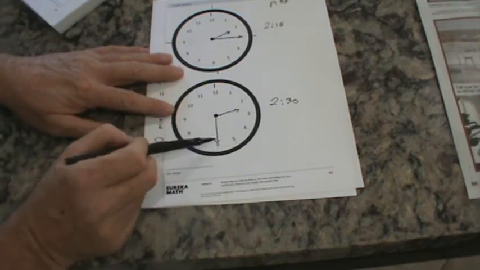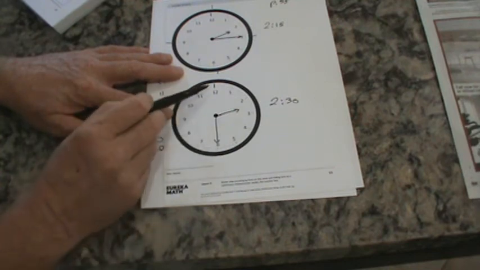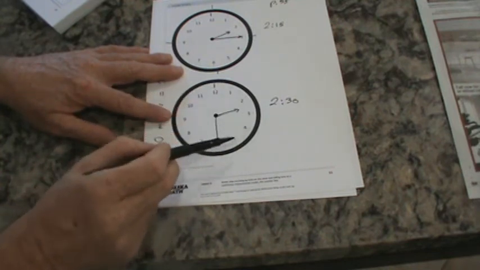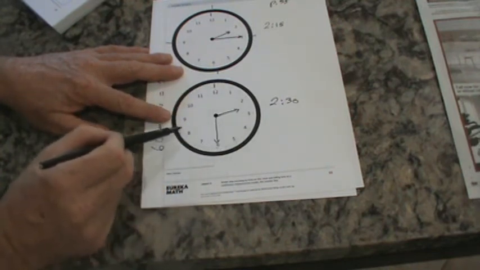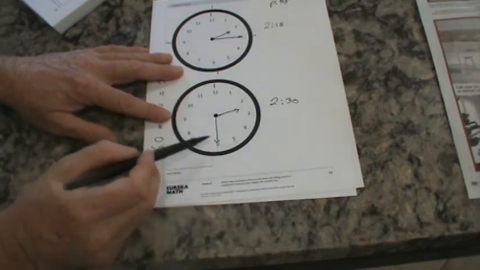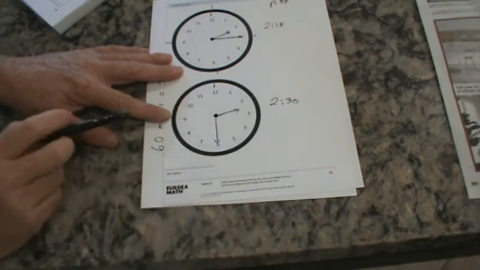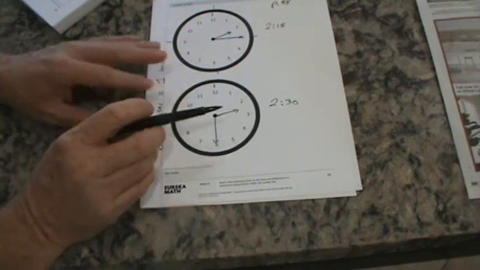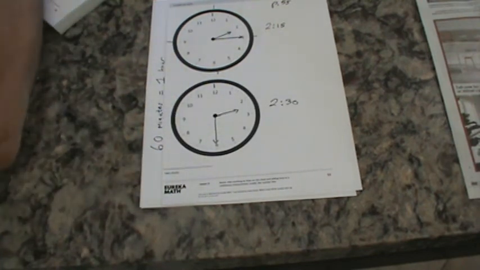So we're at 2:30. Now, this is the halfway point, right? 5, 10, 15, 20, 25, 30 is halfway to 35, 40, 45, 50, 55, 60. 30 is half of 60. So we can say 2:30 is half past 2.